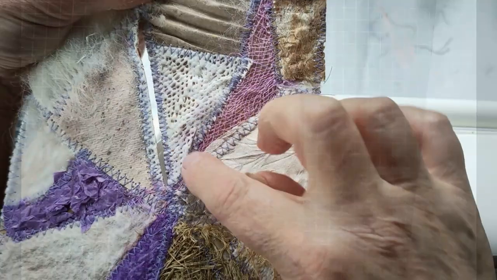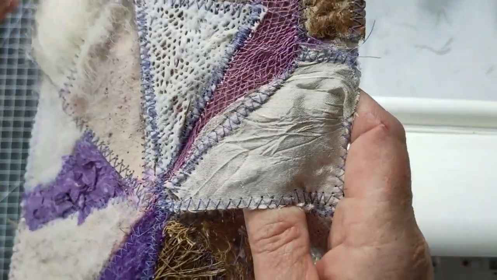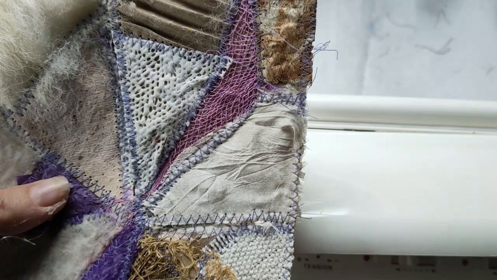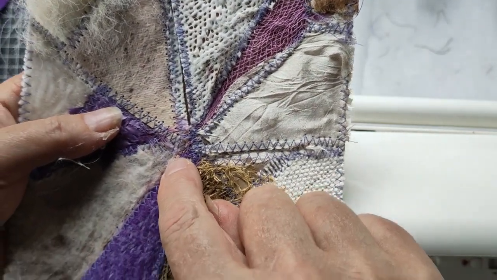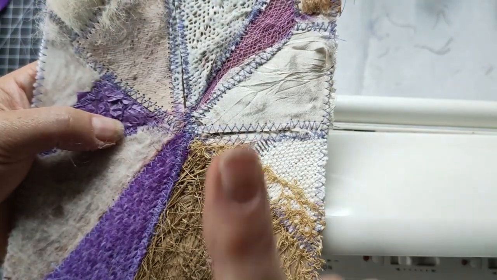Right, so I've zigzagged down those two raw edges that I made, and now I'm going to fold that second piece back under, and I'm going to go all the way around the outside, and I'm also going to come down here and across here to make the pockets.